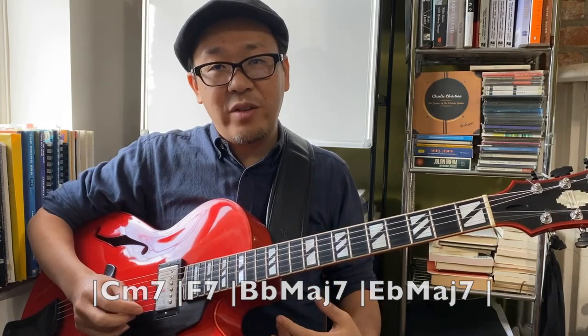C minor 7, F7, B flat major 7, E flat major 7, A minor 7 flat 5, D7, and G minor 7 chord. Okay, this is pretty much a really standard chord progression. There are a few different variations, but let's stick with this chord progression.